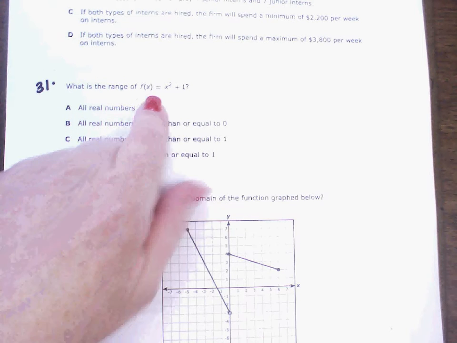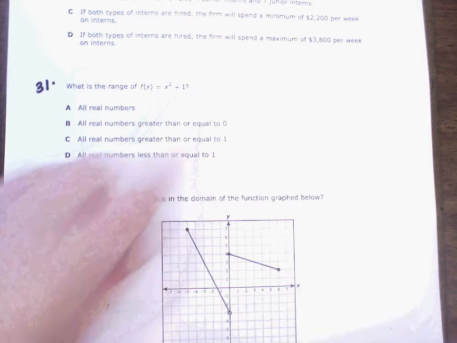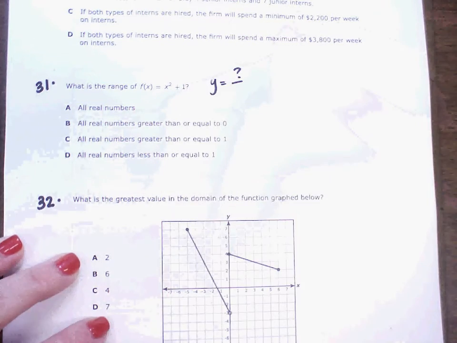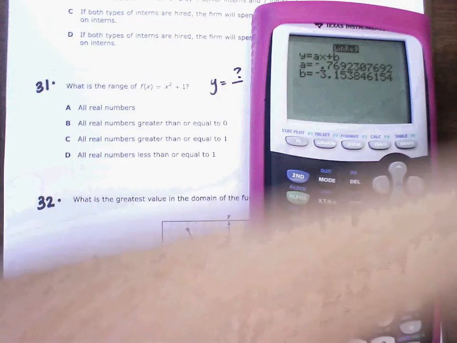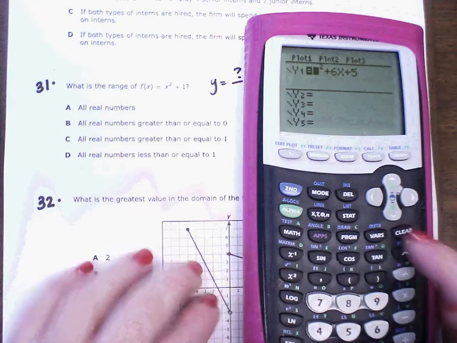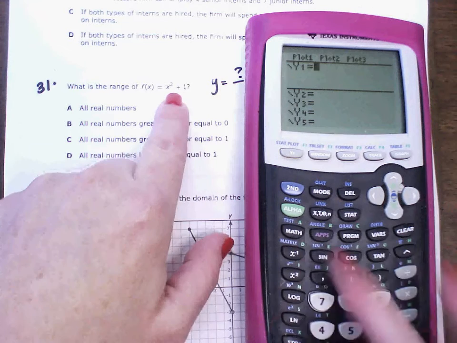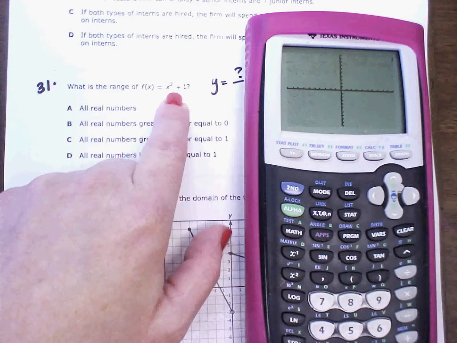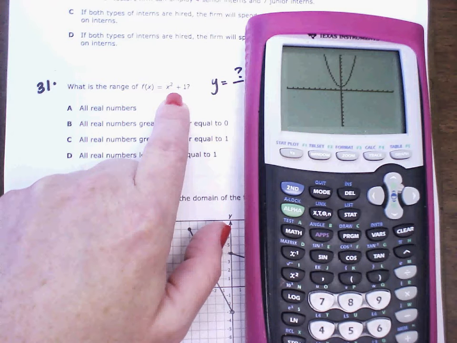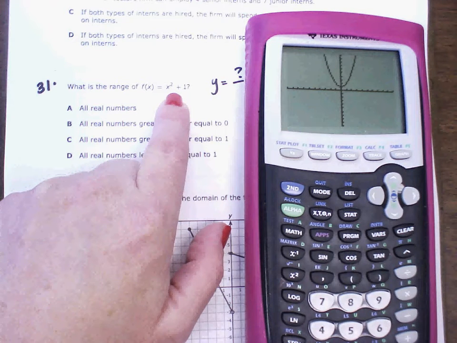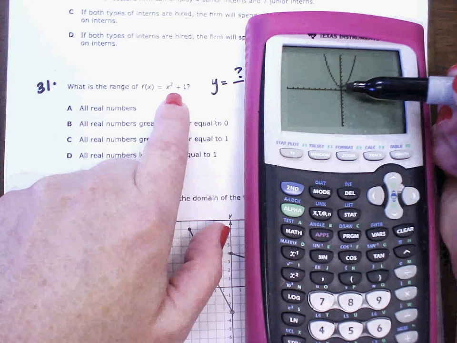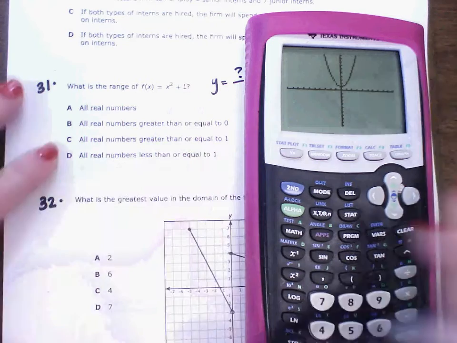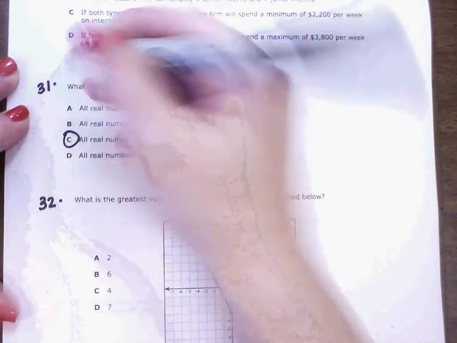All right, what is the range of x squared plus 1? Okay, so range are your y's. Looking for your y's. What I would have done is I would have just come over here and graphed it. So I'm going to go to y equal to, and I'm going to write down x squared plus 1. Now I'm going to graph it. Range are my y's. So the y has to be greater than or equal to 1, because after all, 1 is that y-intercept. So all real numbers greater than or equal to 1.